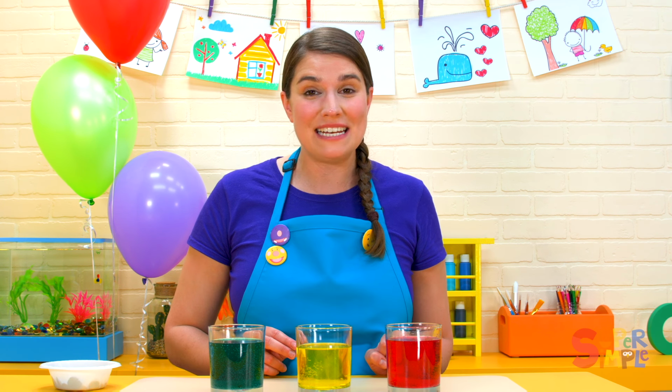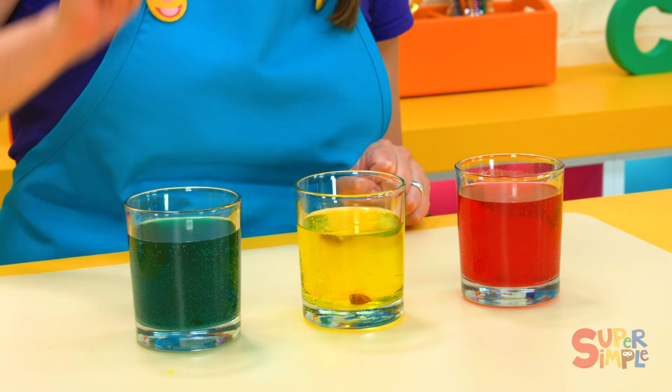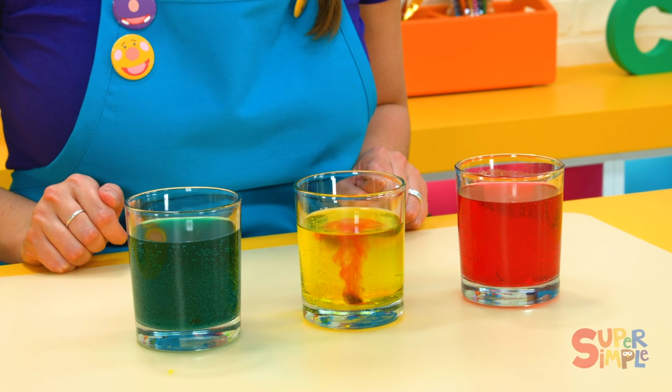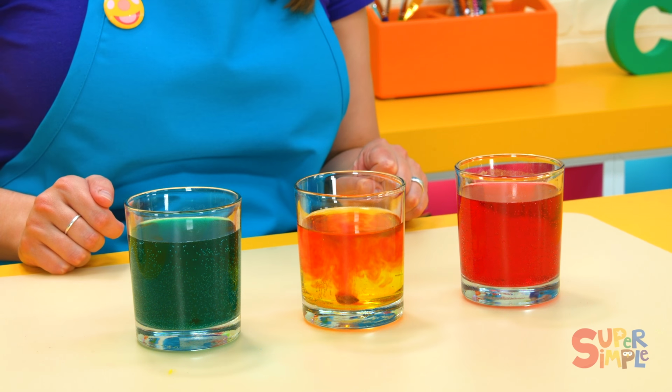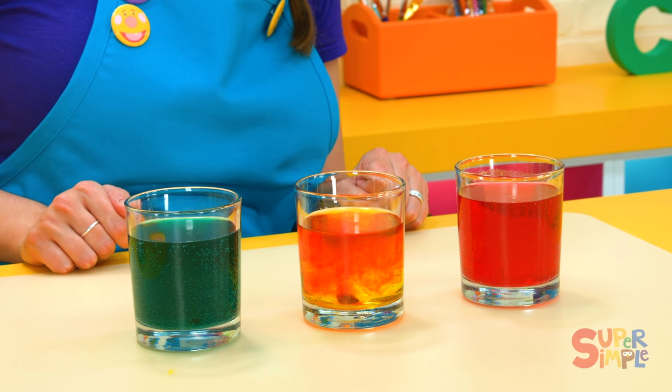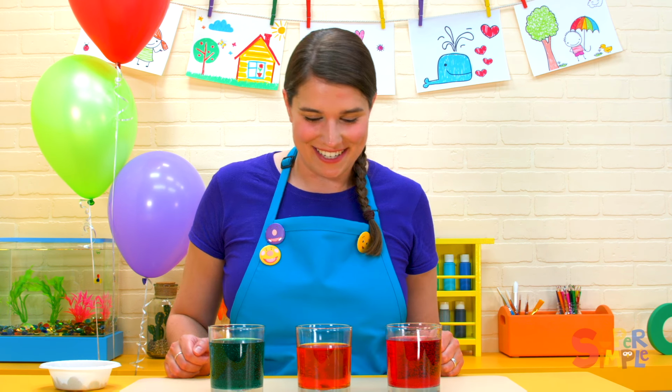What about if we add red to the yellow? If we mix red and yellow together, let's see what it makes. There it goes. The red is fizzing and it's turning the yellow orange. Red and yellow make orange.